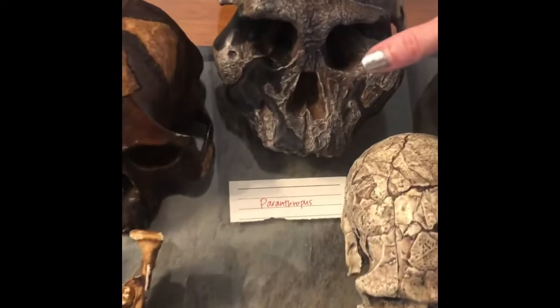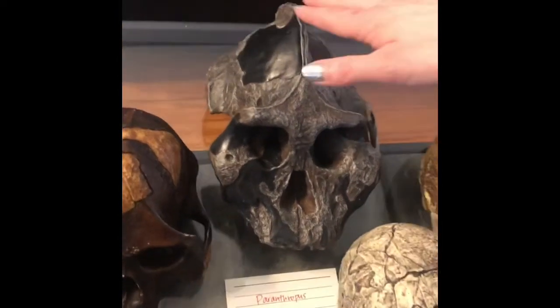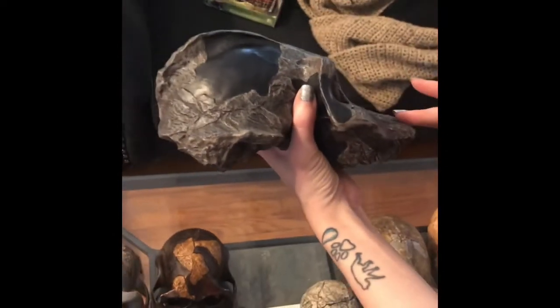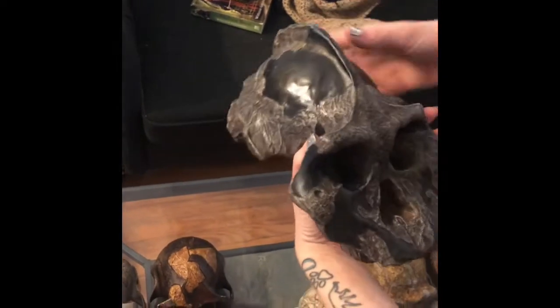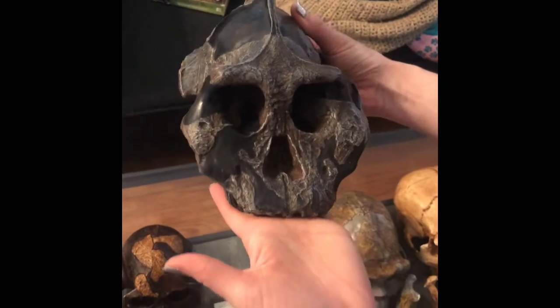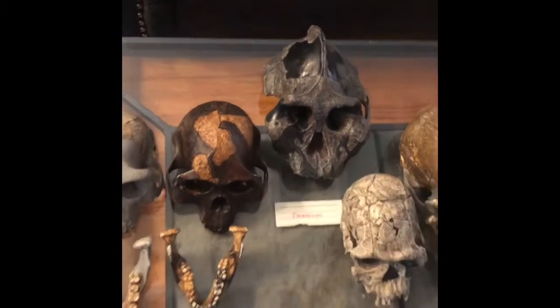Obviously, here we have our side branch of Paranthropus. You can tell him apart because of his sagittal crest, right, for extra chewing muscle. He is exceptionally prognathic, very flared, and so he is a side branch for all of these specialized adaptations that we're not going to see in the other lines.